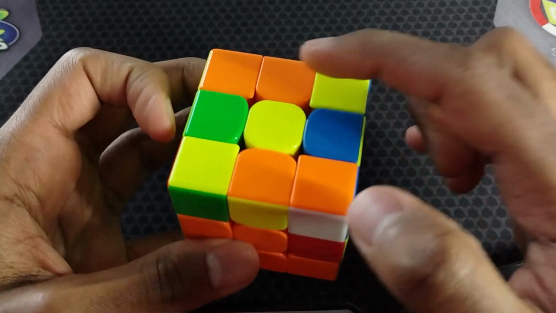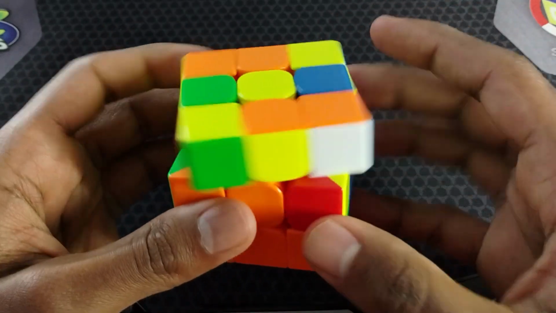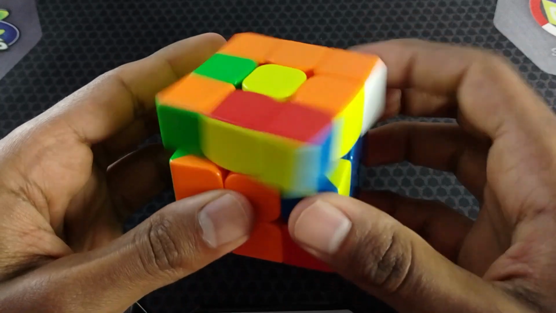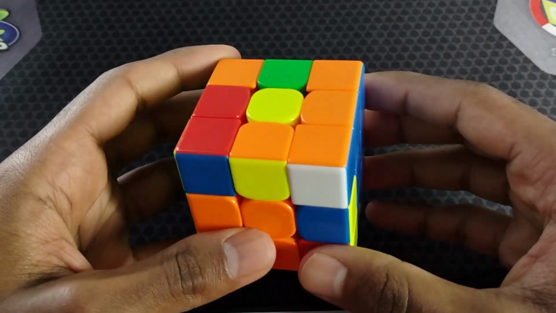Lastly, I have orange and blue. So it's the same color on top with white facing me. So I just have to hide the corner, move the edge over, bring it back. And it's paired. Oh, and a little quick life hack for you here.